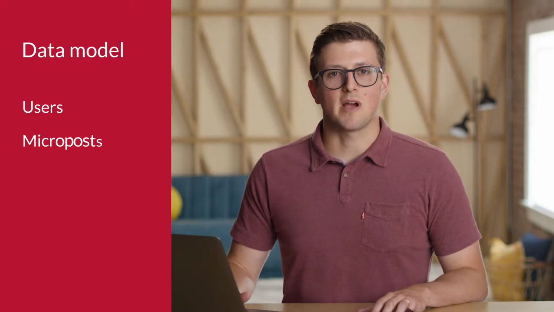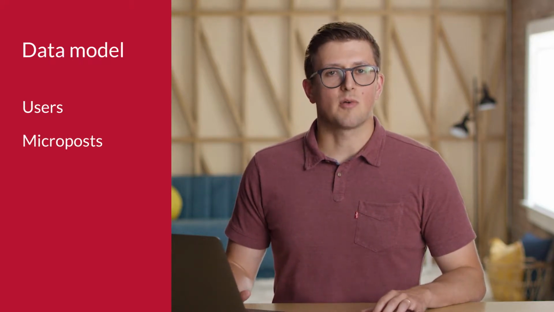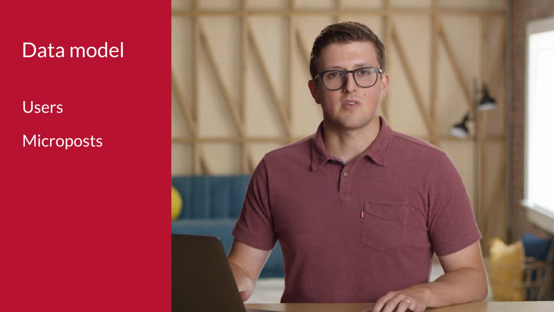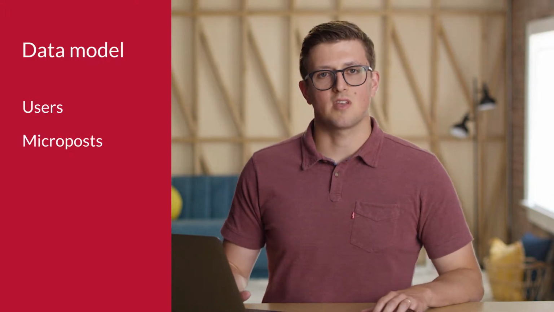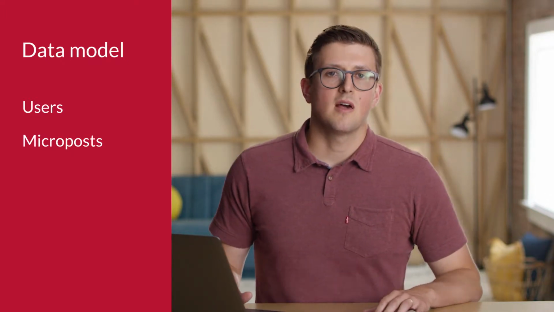Typically, the first step in creating a web application is creating a data model, which is a representation of the structures needed by our application. I'm going to be creating a Twitter-style microblog with only users and microposts. First, I'm going to create the models for the users of the app, and also the content of the app, the microposts. The model for our users is going to be very simple.